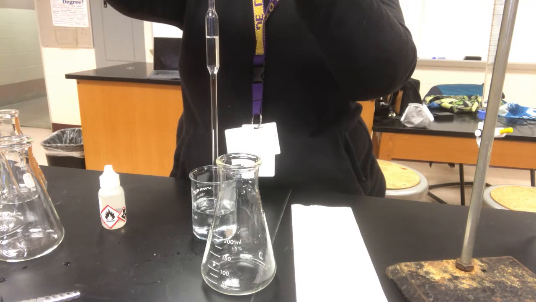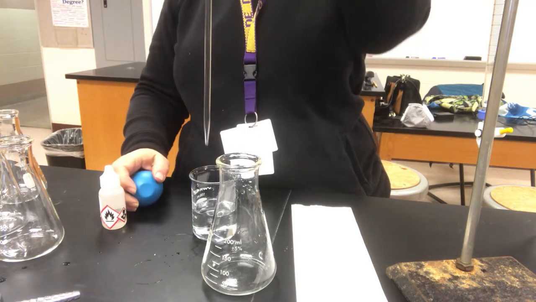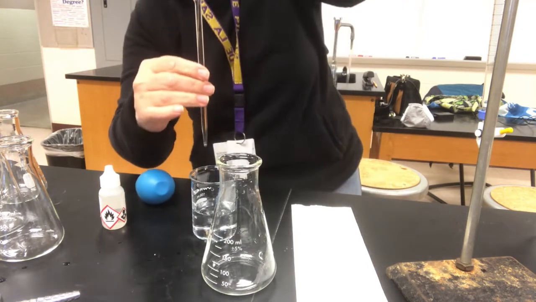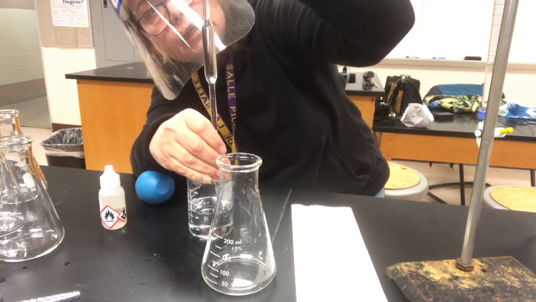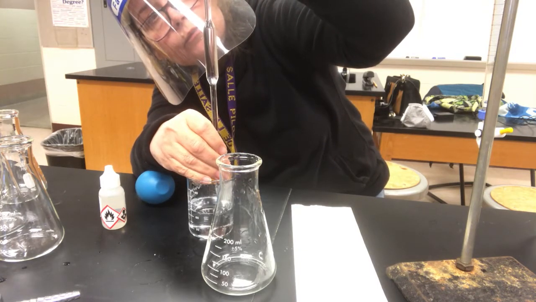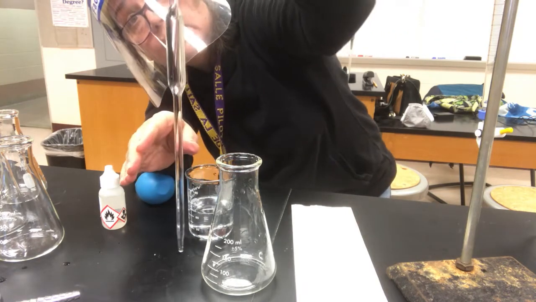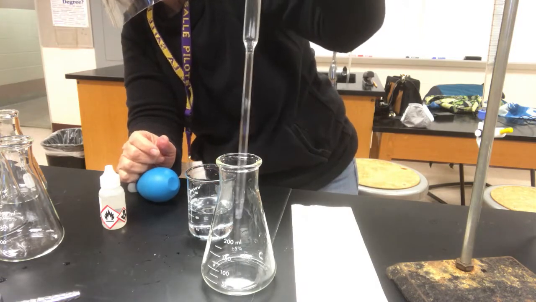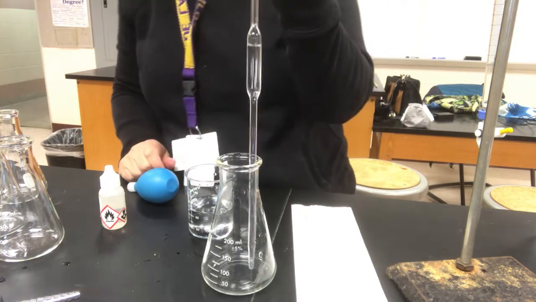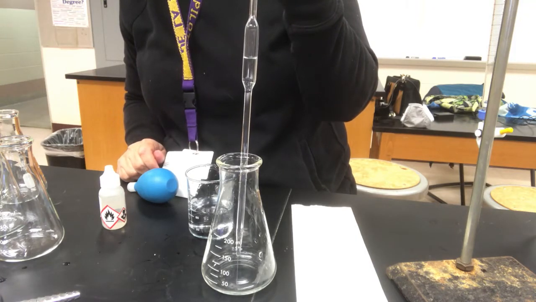Again, you should always pre-rinse your pipette, but I've already done that. And we'll catch it there and get the meniscus right on the mark. Right there. Don't know if you can see that. Anyway, into the Erlenmeyer flask it goes. It was there. And we'll let it drain into the Erlenmeyer flask.